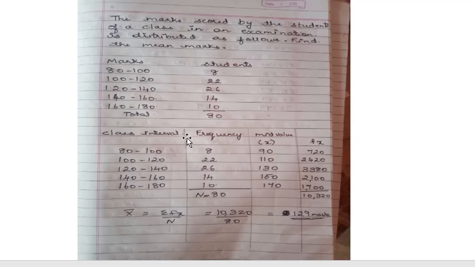Now we have to draw four columns. The headings of the columns are class interval, that is marks. Students is frequency. Mid value, that is the middlemost value here. Fx, that is frequency into mid value. Multiply, you will get the values. Under class interval, write whatever is given in the problem as it is: 80 to 100, 100 to 120, 120 to 140, 140 to 160, 160 to 180.